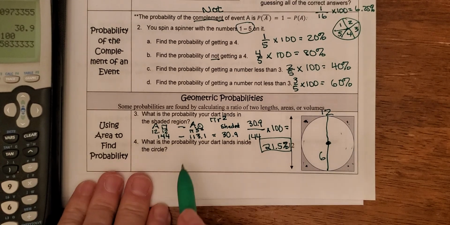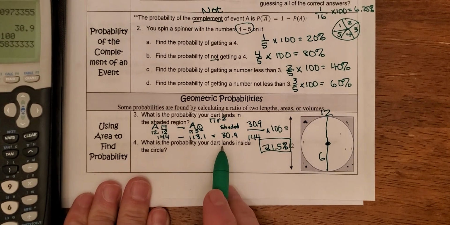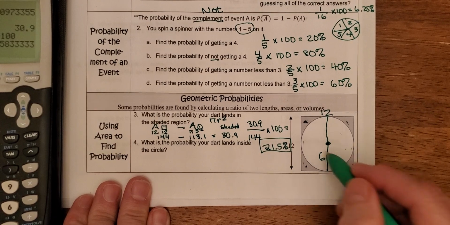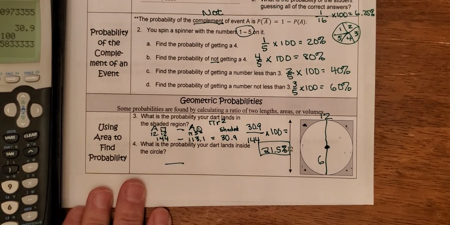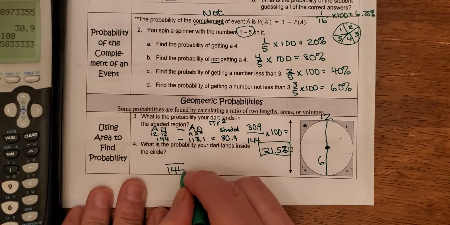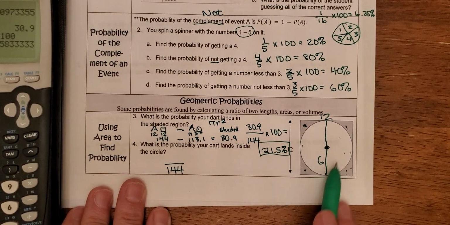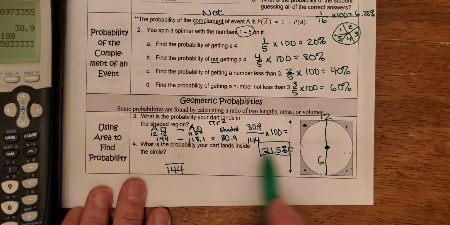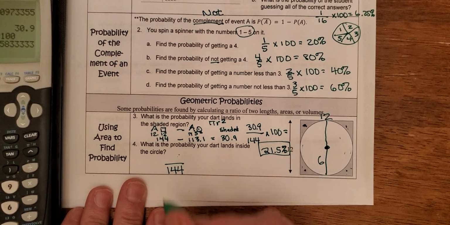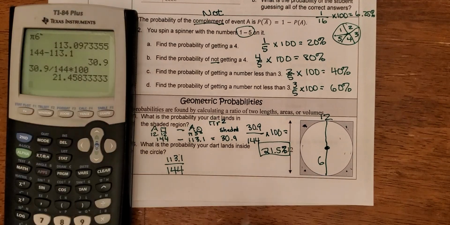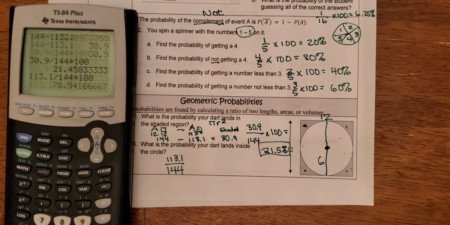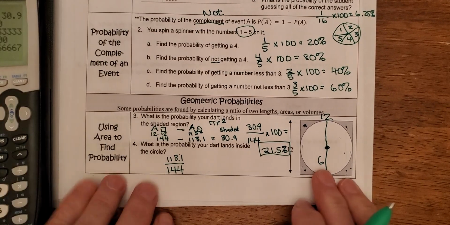Okay. Now, what is the percentage chance of having your dart landing inside the circle? Be much bigger, right? Okay. So my probability will still have the 144 on bottom, but we want the area of the circle on top. Okay, and we found that already. It was 113.1. 113.1 divided by 144 times 100 would be 78.5.